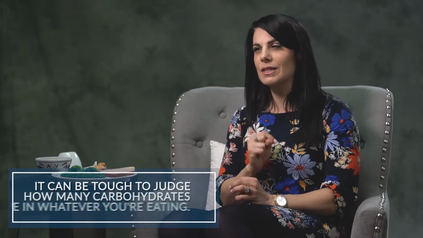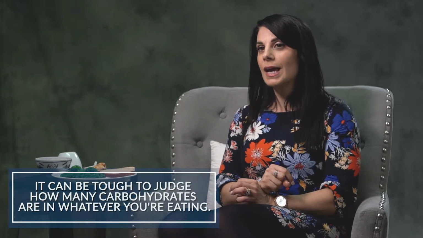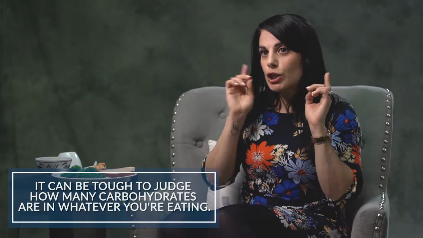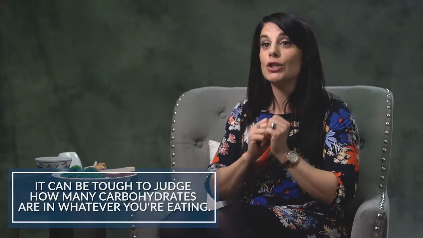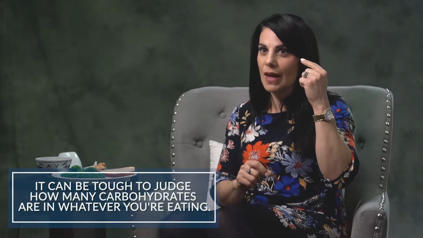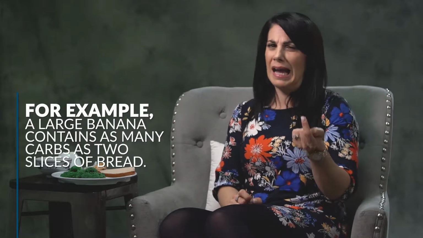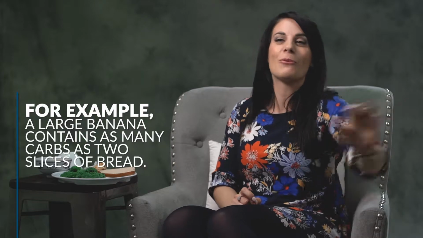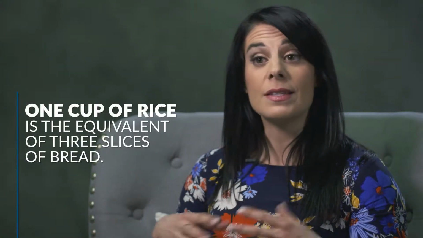So if I compare different servings of fruit, I'll say, when you have that large banana, that's actually equivalent to 2 slices of bread. And they don't think about it that way. They're like, I could either have a large banana or I could have 2 slices of bread. Well, I think I'd rather go for the 2 slices of bread. It's more filling, for example. So comparing different starches to a slice of bread.